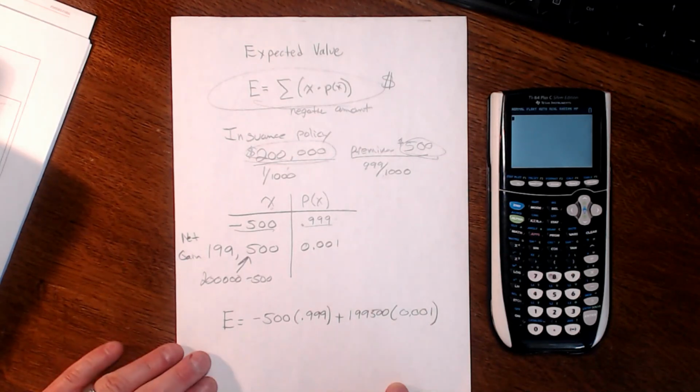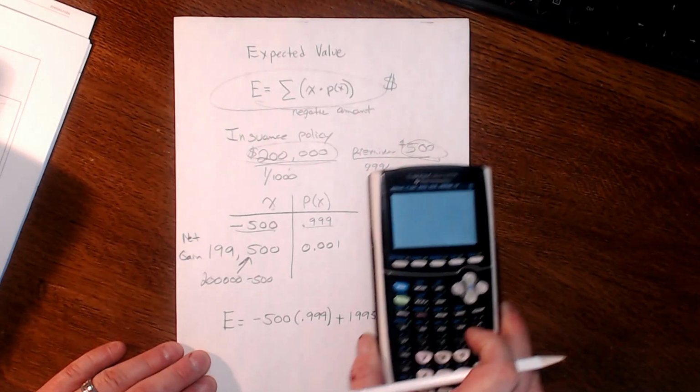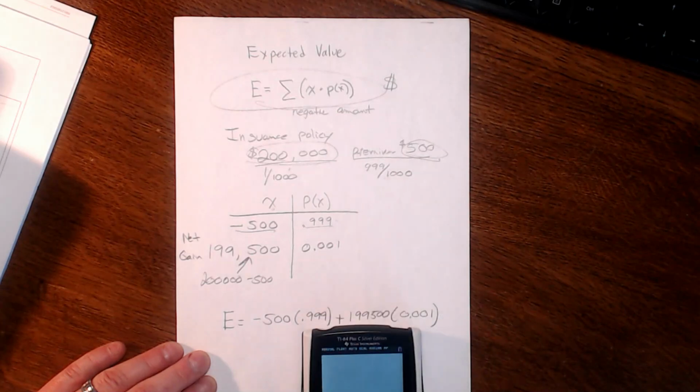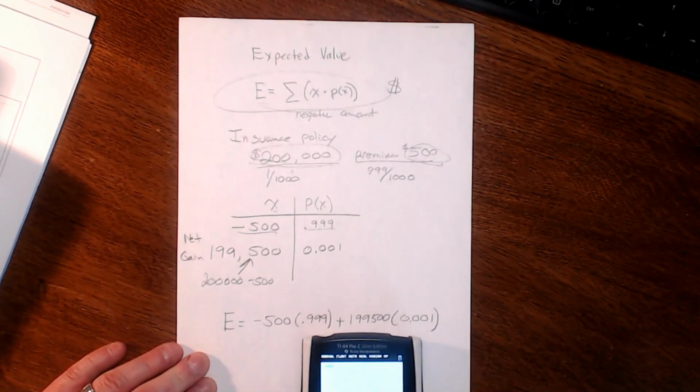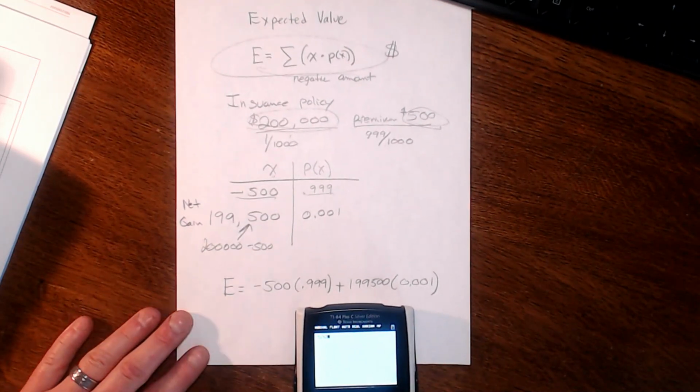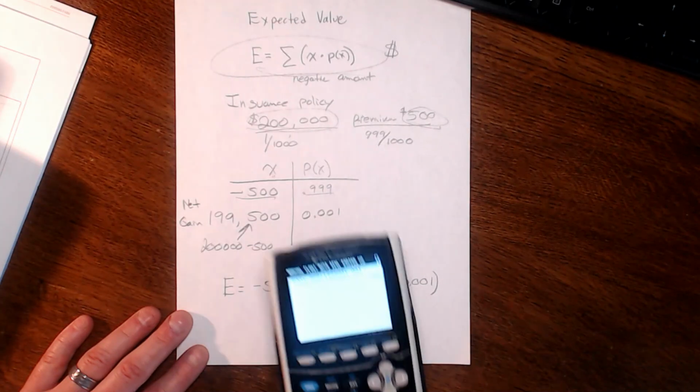So now we go to our calculator, and we're going to type this in. I'm going to do negative 500 times 0.999 plus 199,500 times 0.001, and I'm going to get negative $300.